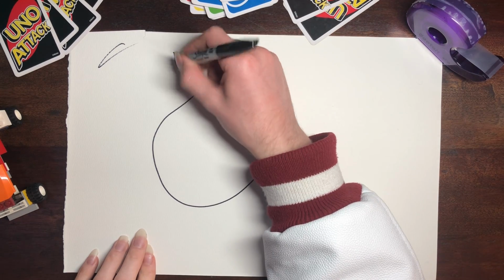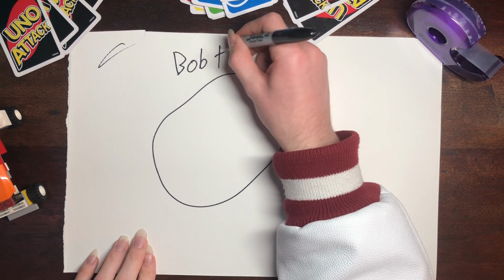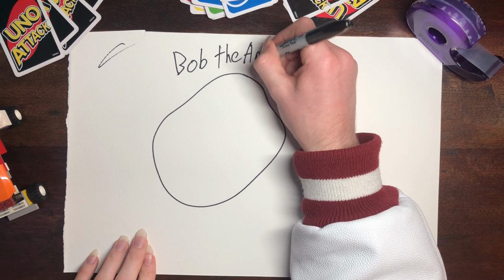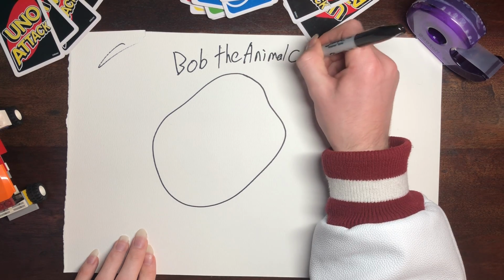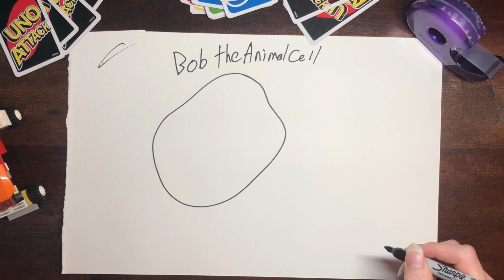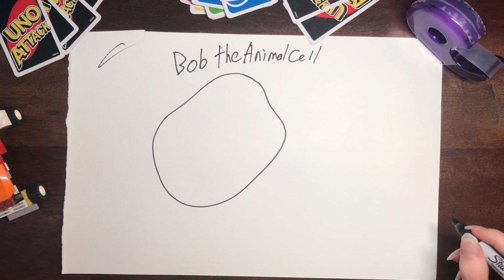His name is Bob the Animal Cell, okay? He's pretty cool. He doesn't have a face though. Cells don't have eyes. Now, we need something inside of him that holds all of his stuff, presumably.